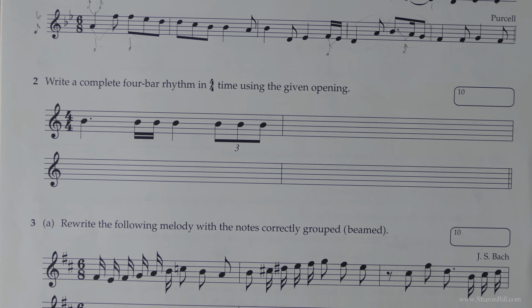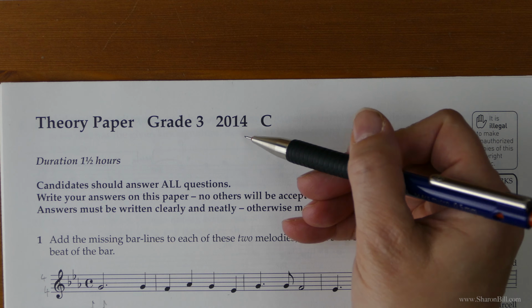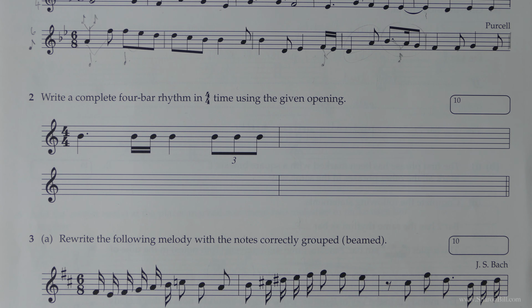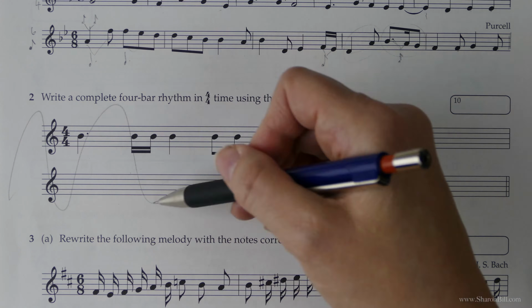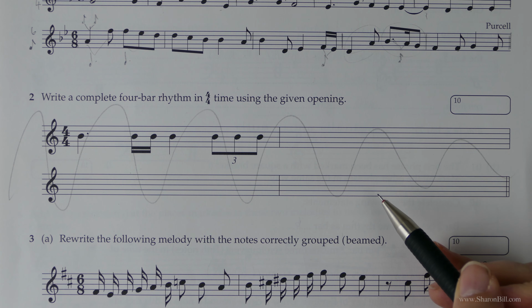Now this question 2 is part of the old exam layout. This is from 2014. And so from 2018 onwards, the newly revised exam syllabus will not have this on. And so we can just scrap that and move on because that no longer appears on the exam paper.